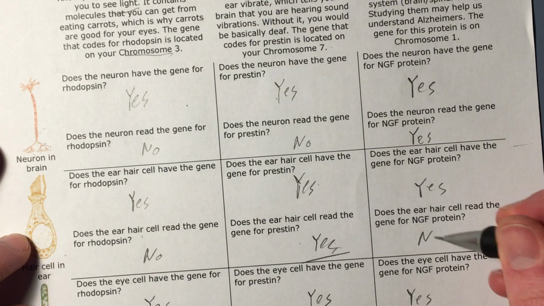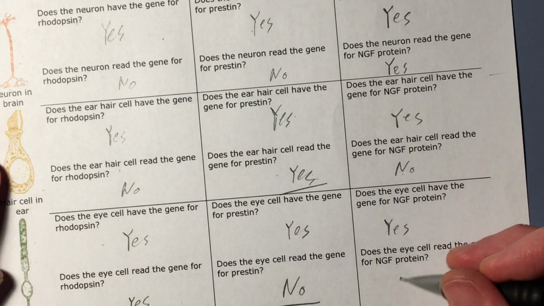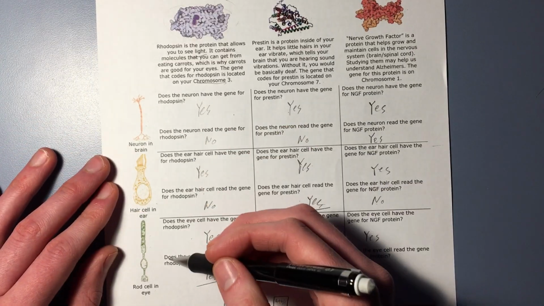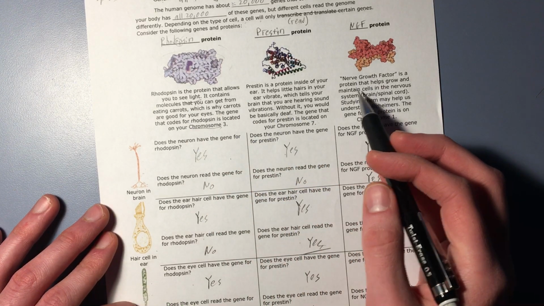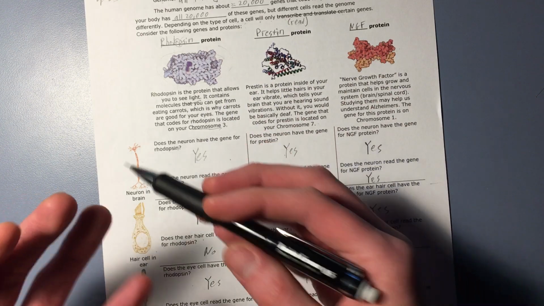Does the hair cell read it? No. Okay? It doesn't like Italian food. It doesn't like nerve growth factor. Okay? No. All right? So each cell has the same genome, but it's only going to read the genes for these different proteins, those instructions, okay?